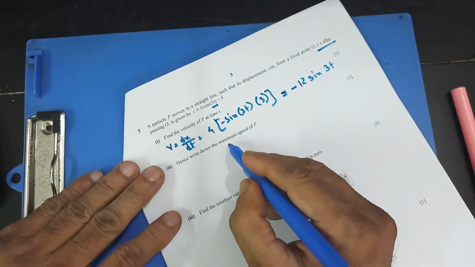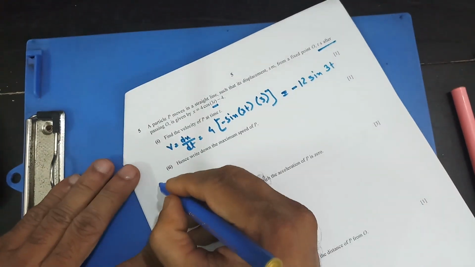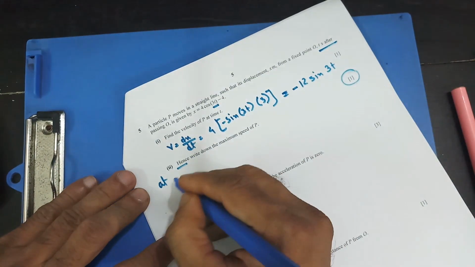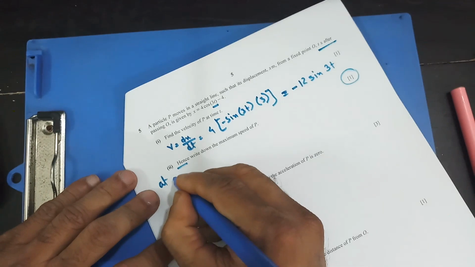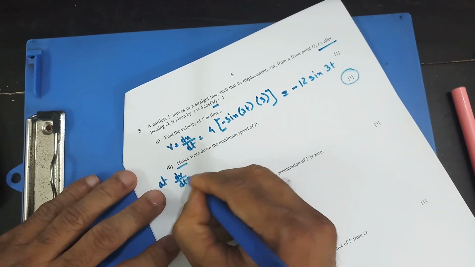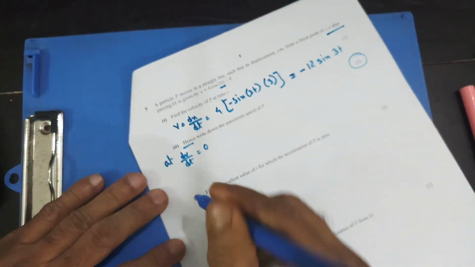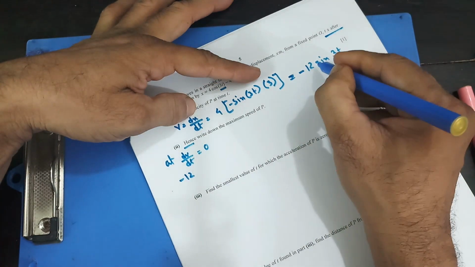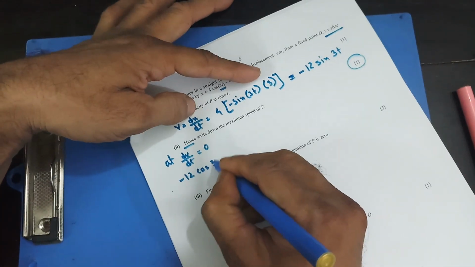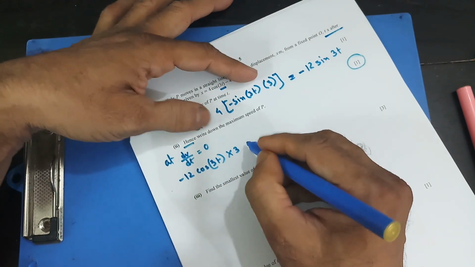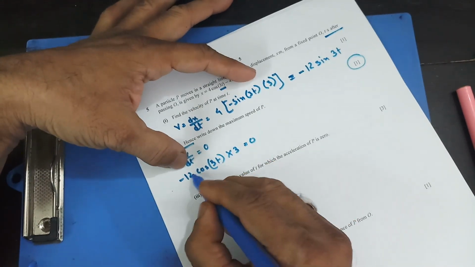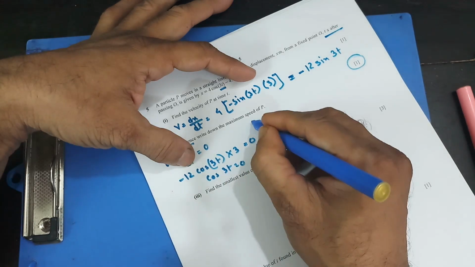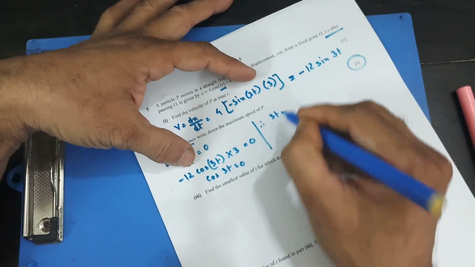Hence, write down the maximum speed of P. Now, at maximum speed, it says hence and gives 1 mark, but I don't think it's 1 mark. It should be more. At maximum, dv/dt equals 0. So if I differentiate this again, that's going to be minus 12, and sine becomes cos 3t, then again 3, equal to 0. So this is minus 36 cos 3t equals 0, so cos 3t equals 0. Therefore 3t equals cos inverse 0.